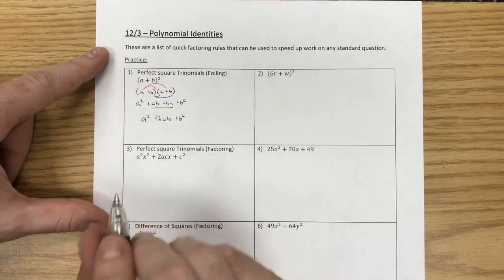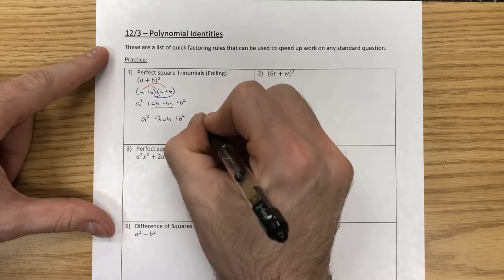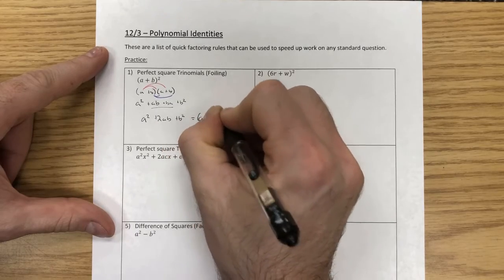And this is our first polynomial identity. It's a plus b squared.